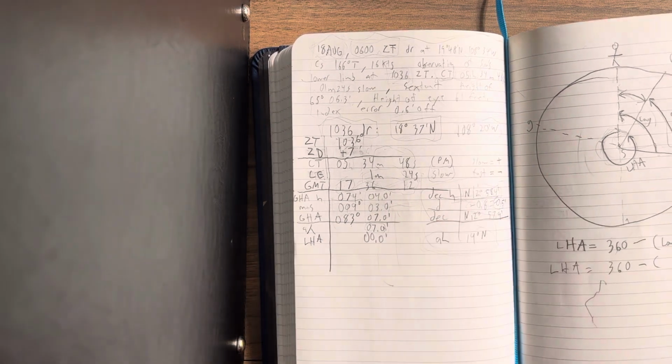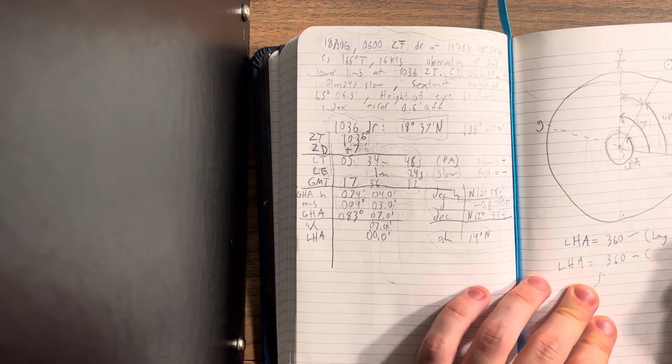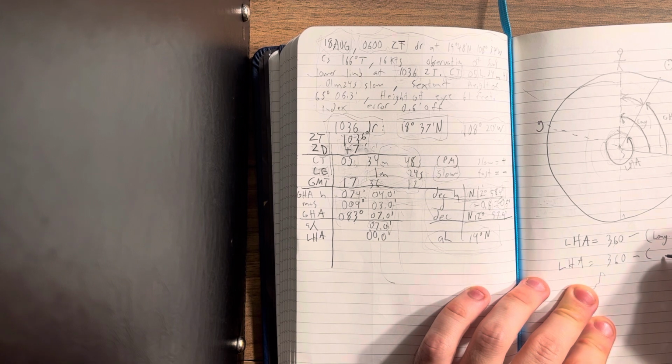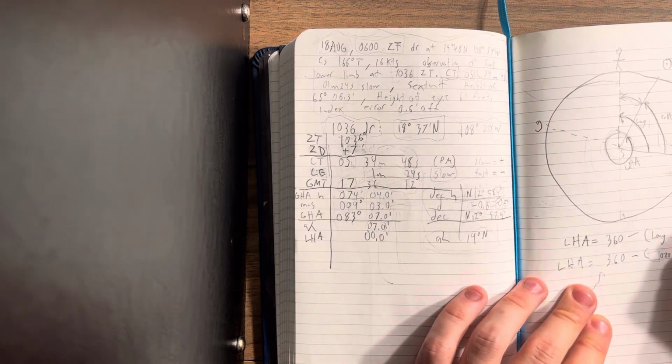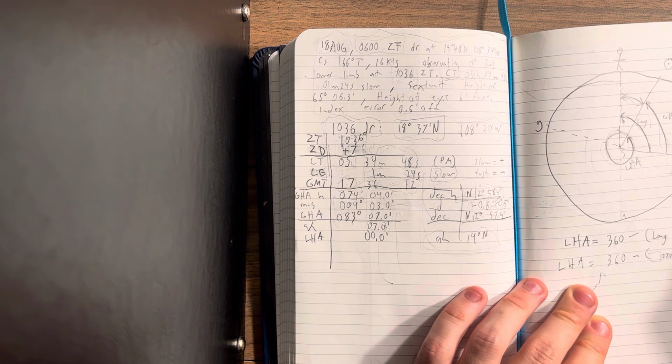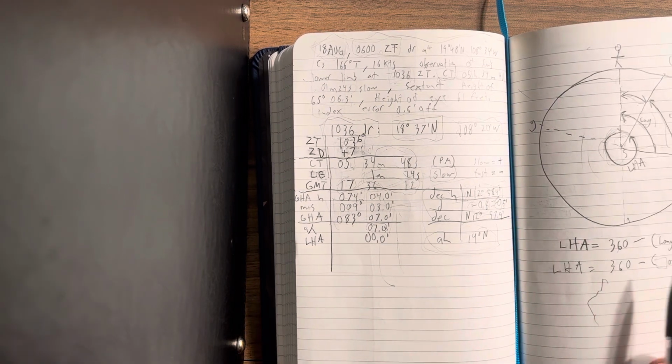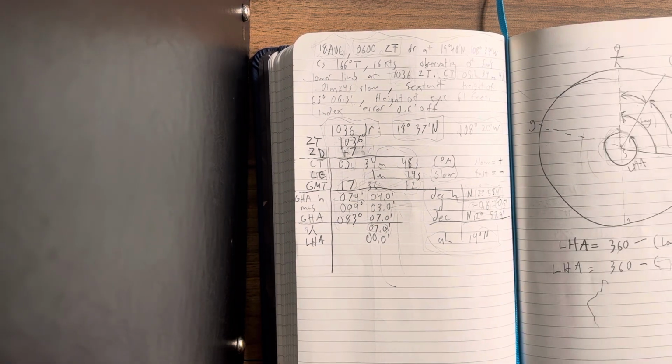We need 7 minutes. So right here, our longitude will be 07.0 minutes. We haven't decided our degrees yet. We also know our GHA is 0.83 degrees, 07.0 minutes. So now the only thing we need to find is the degree value of our longitude.